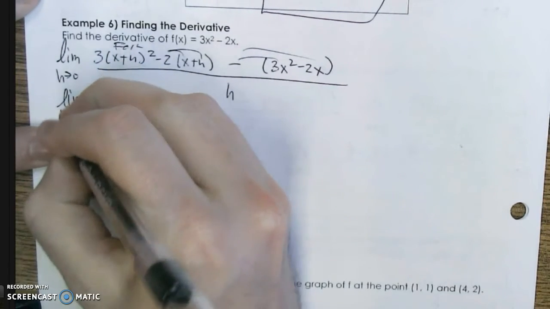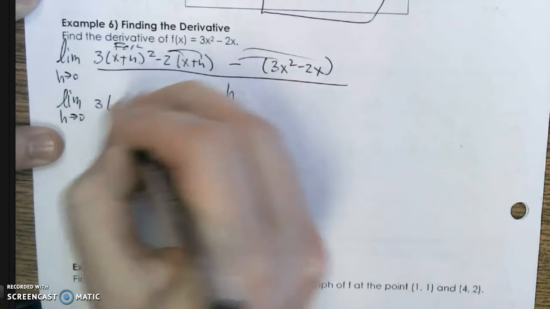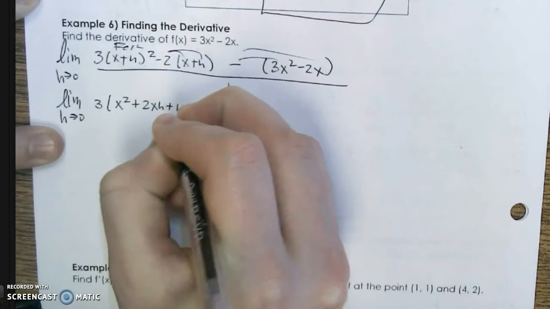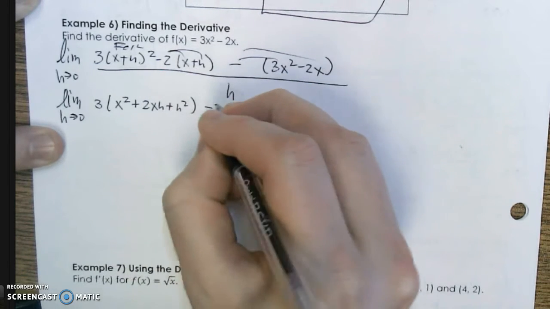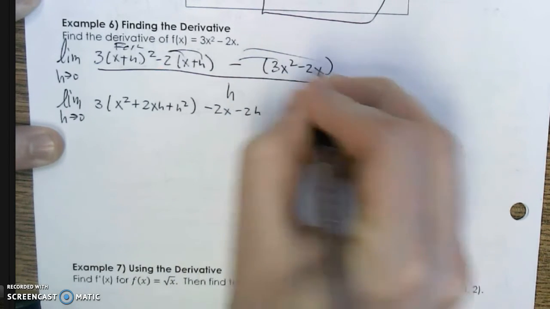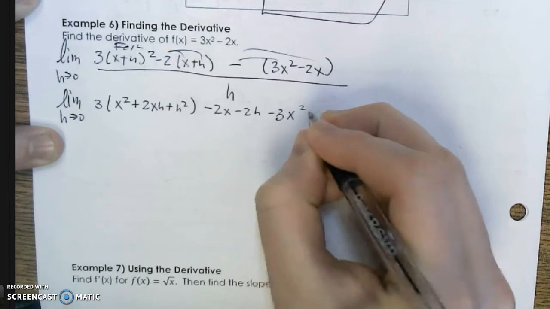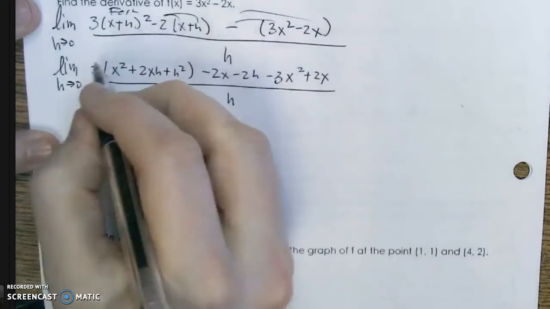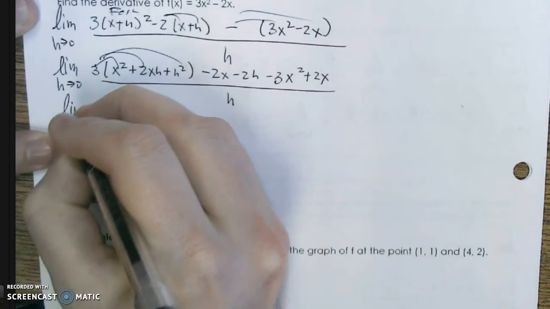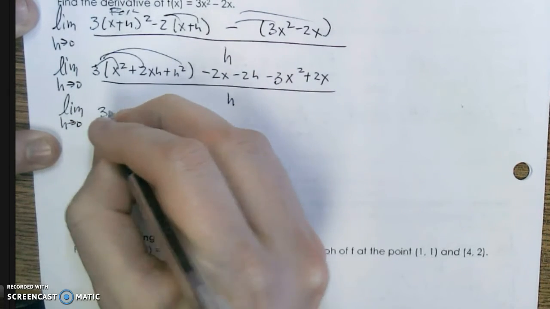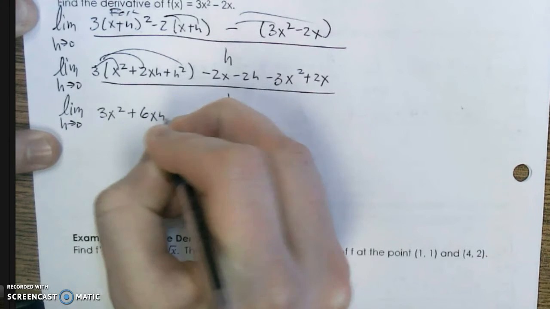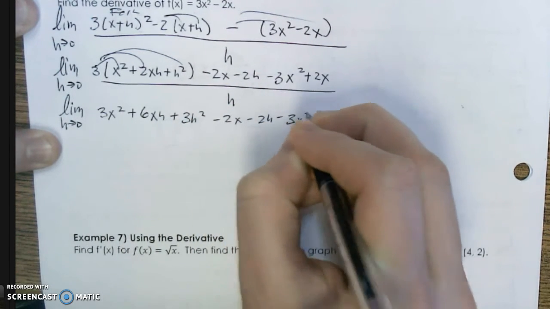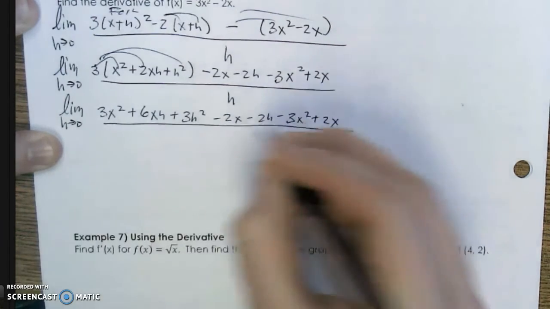So I've got the limit as h approaches 0. I'm going to have 3. I'm going to FOIL this x plus h, which is x squared, 2xh, h squared. Distribute my -2. Distribute this negative, all over h. Then I'm going to distribute the 3. So I have 3x squared, 6xh, 3h squared minus 2x minus 2h minus 3x squared plus 2x all over h.